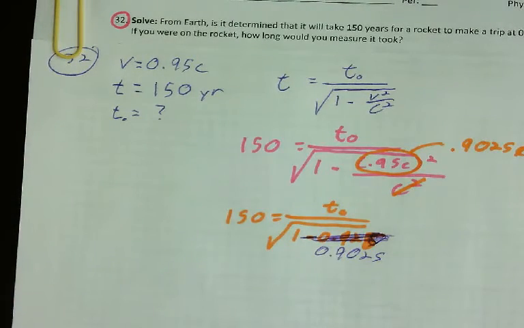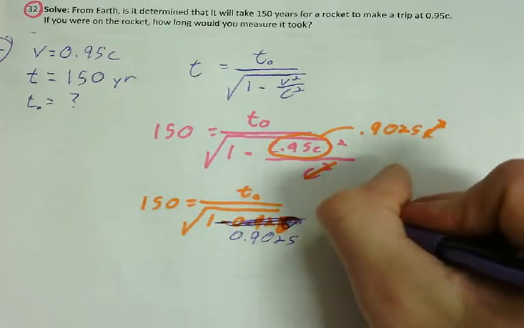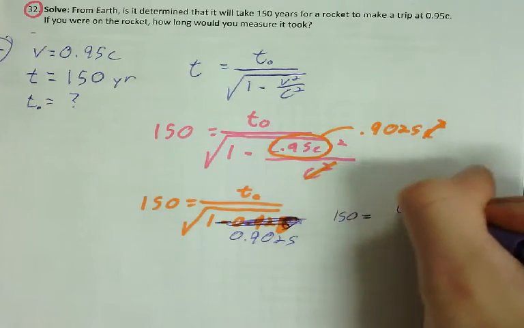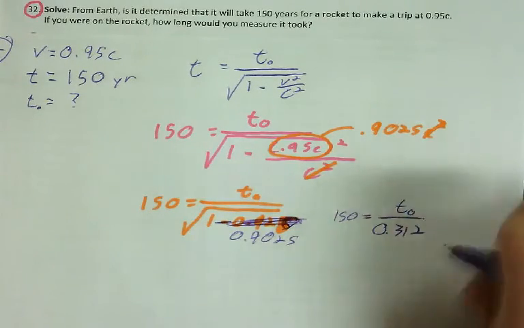So, subtract that from 1. 1 minus that number gives me 0.0975. Square root that number. And you get 0.3122. So 150 equals t naught over 0.312.